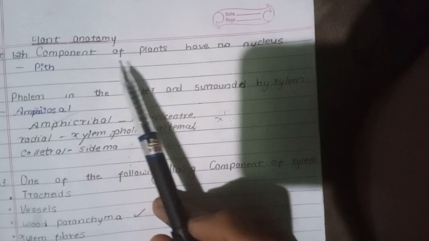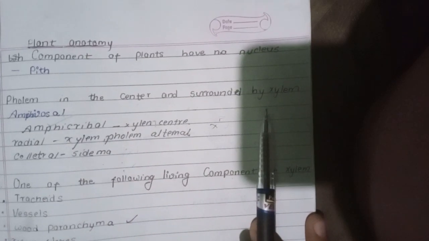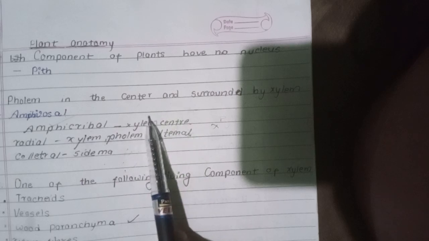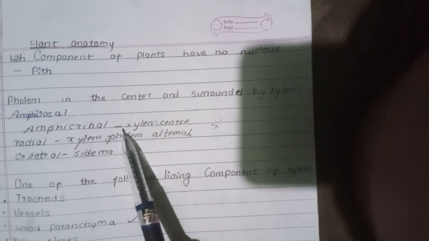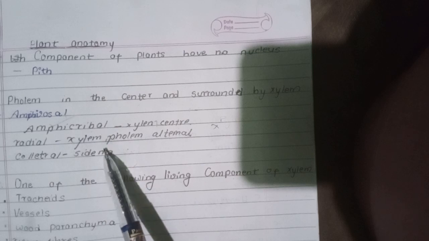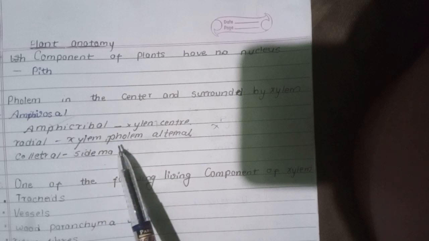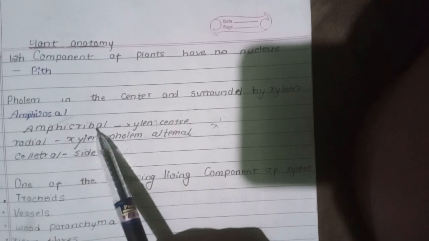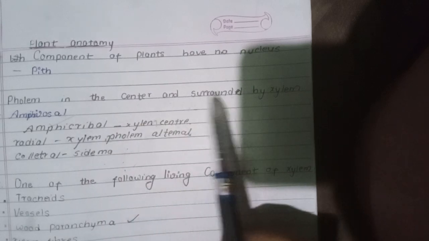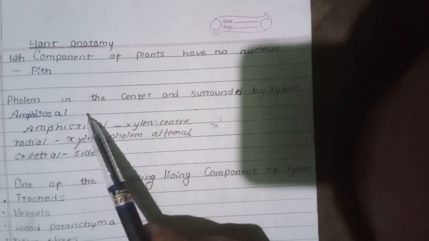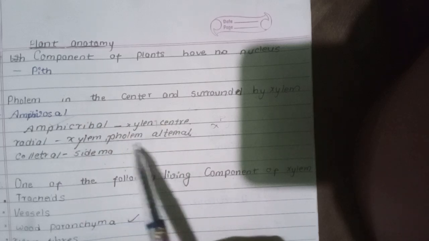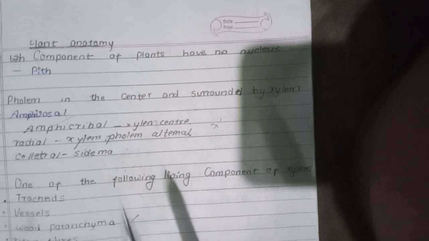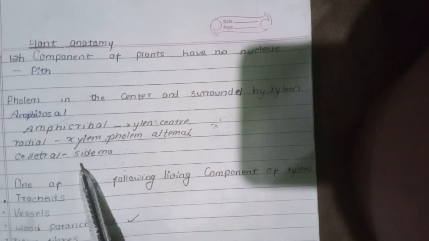Question number 1. Component of the plant having no nucleus. The answer is with phloem in the center and surrounded by the xylem. If phloem is at the center, it is called amphicribral. If xylem is at the center, that's called amphivasal. Radial xylem and phloem are alternate. If xylem and phloem are on the same radius, they are called collateral.